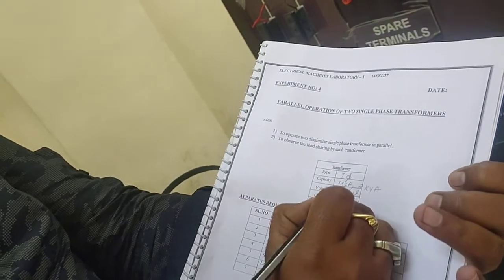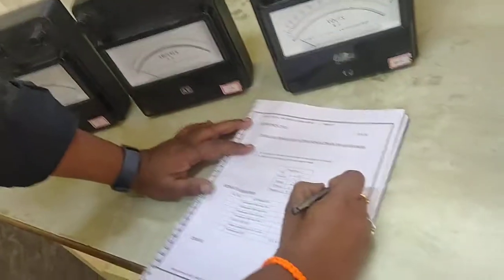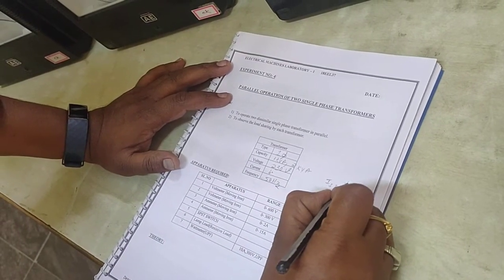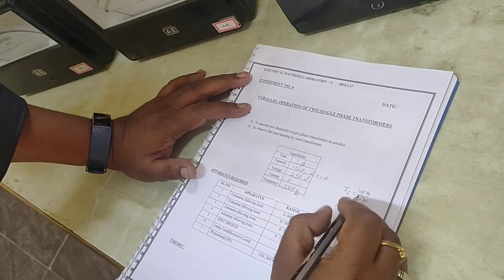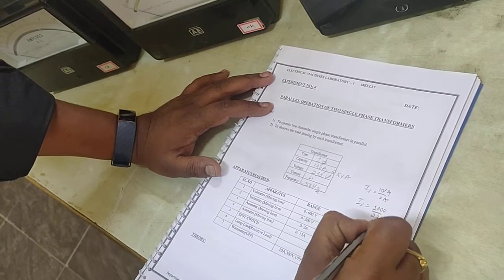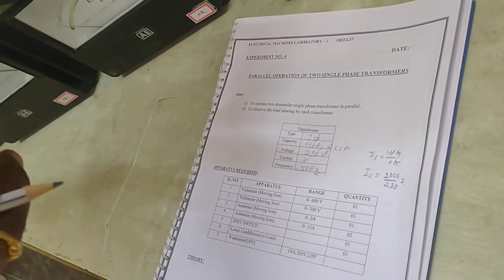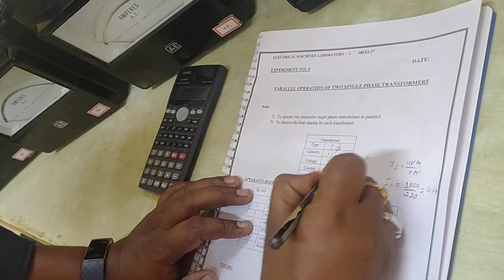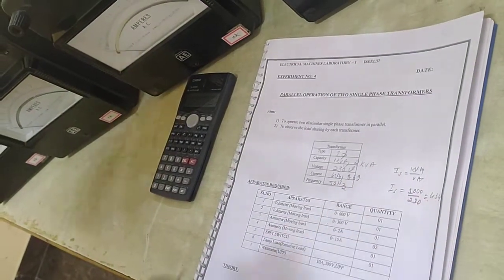So 1 kVA equals, we will calculate. Current I_S equals VA by V, so the current I_S equals kVA times 1000 divided by 230, which equals 4.34. First one, 4.34 amps for 1 kVA. For 2 kVA it is 8.69. In the same way, instead of 1 you have to do 2000 by 230. You will get 8.69 amps.